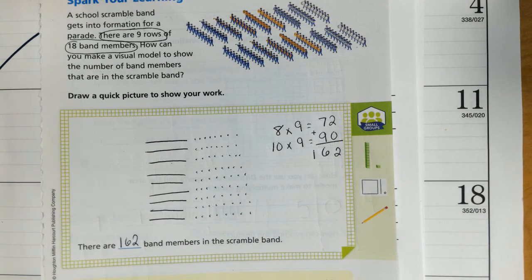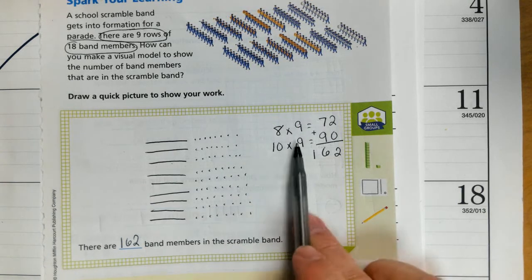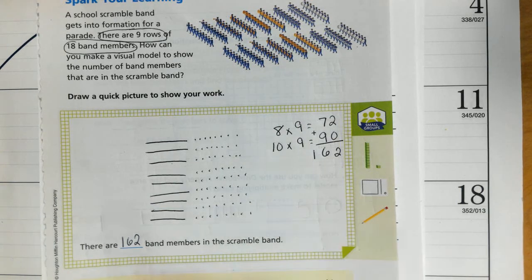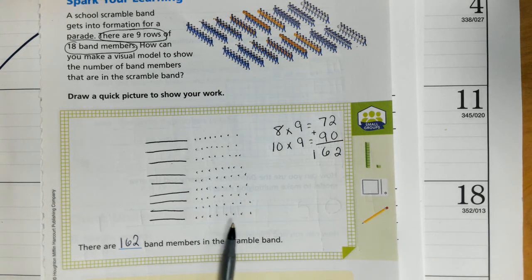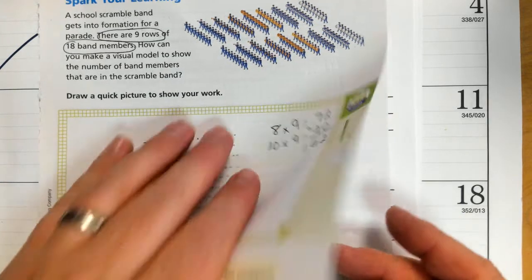So we're taking a complex multiplication problem and making it simpler by making it 2 problems that I know how to do. All right? Moving on.